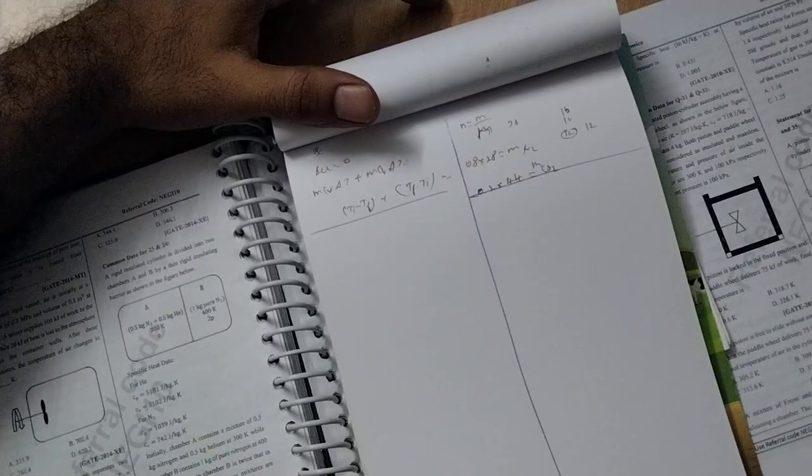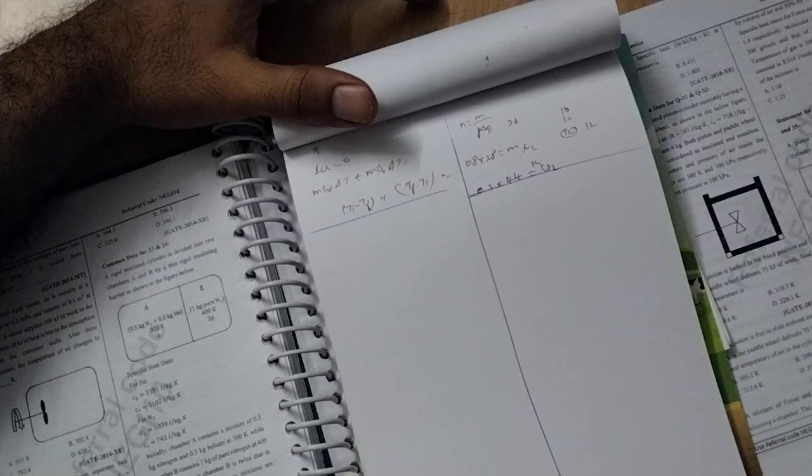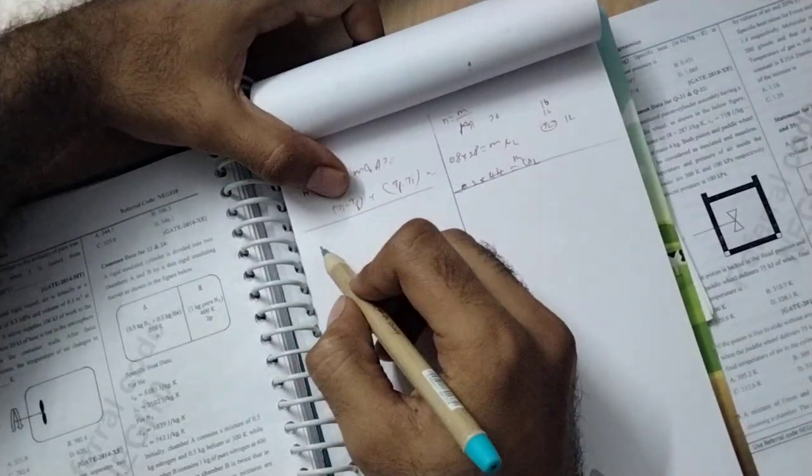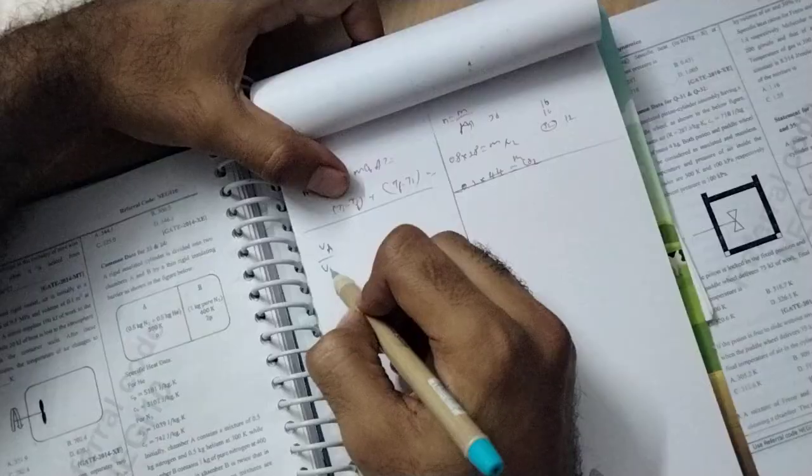Here the gas mixture is assumed to be ideal. What is the ratio of volume of chamber? Oh, they are asking the volume. So volume of chamber A divided by volume of chamber B.